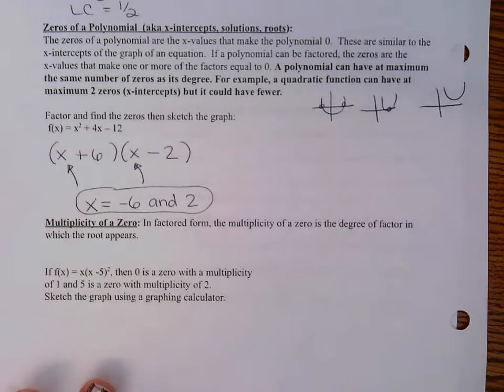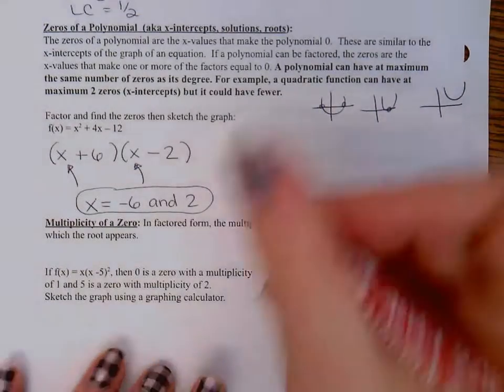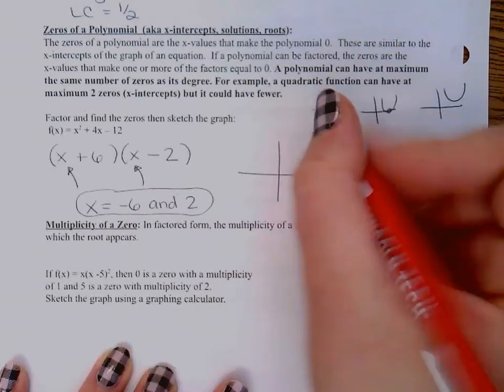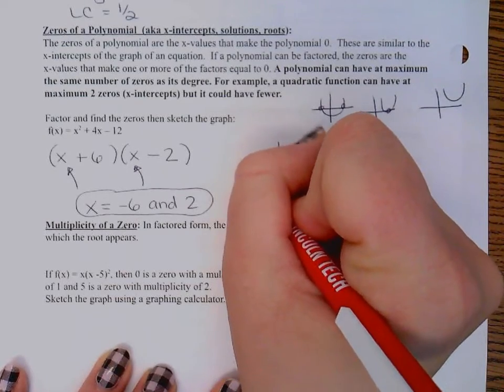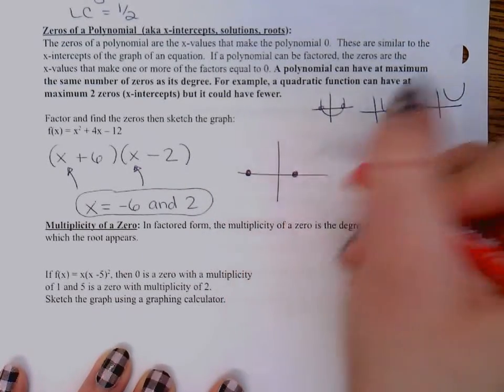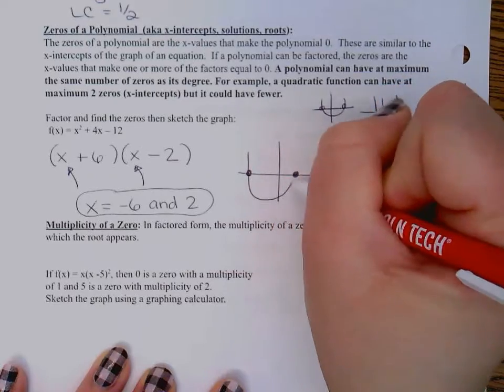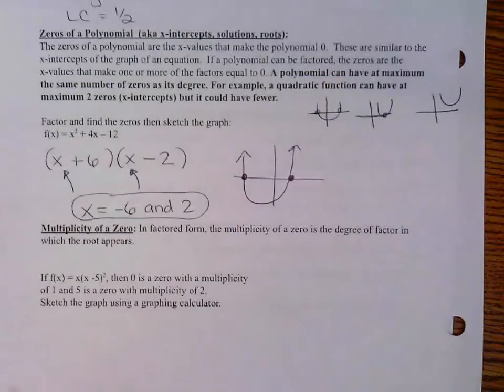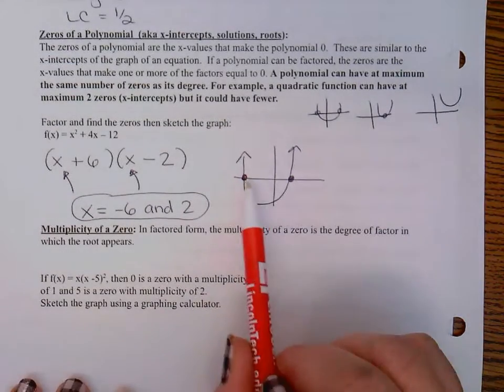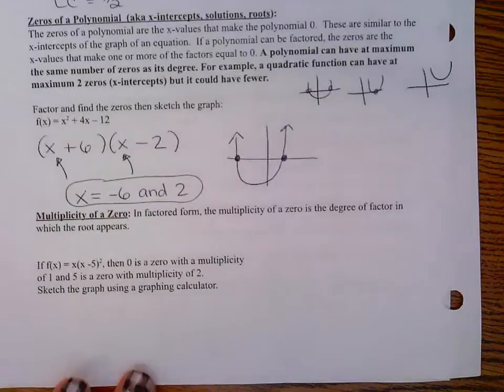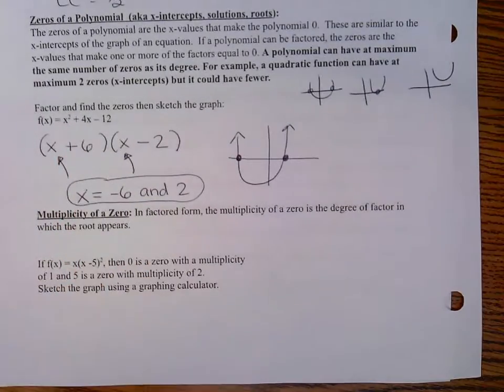Those are my two x-intercepts. And then if we wanted to, we could find the vertex. But we know that this is going to have an x-intercept at negative 6, an x-intercept of 2. We know that it's concave up. I didn't take the time to find the vertex, but it just said sketch the graph. So I just found my two x-intercepts and sketched the graph. Concave up, right, because it's x squared.